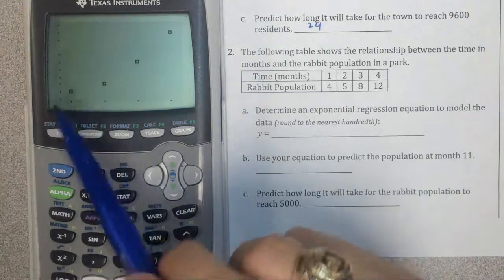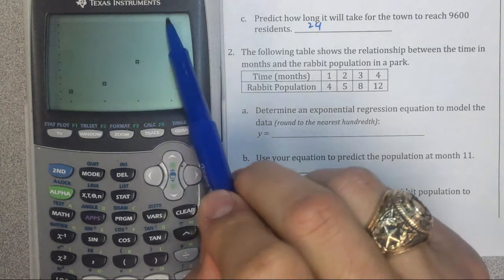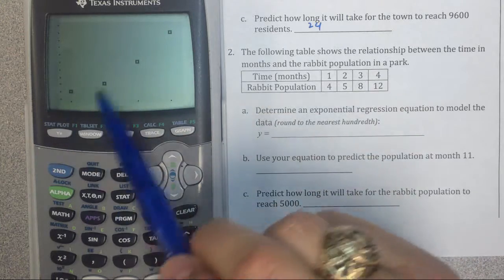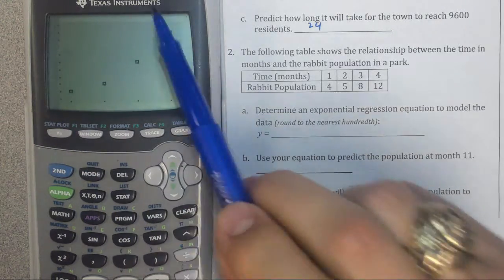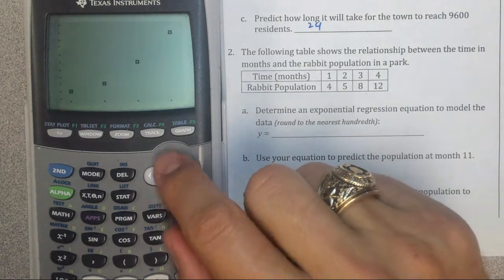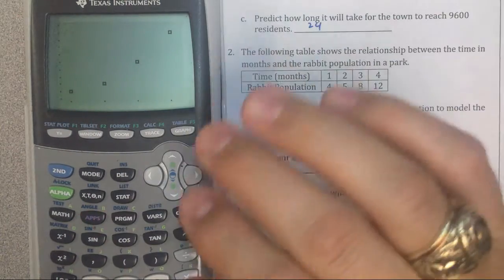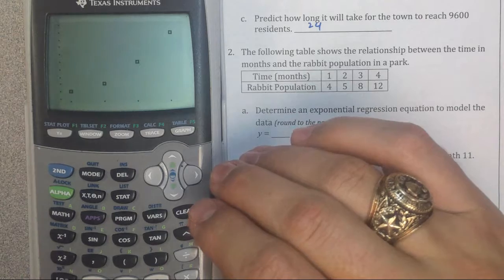Look at the data. You see that exponential shape? That's what you want to see, definitely for population. That's why we know it's exponential, because it has this shape. Most of these are exponential anyway.